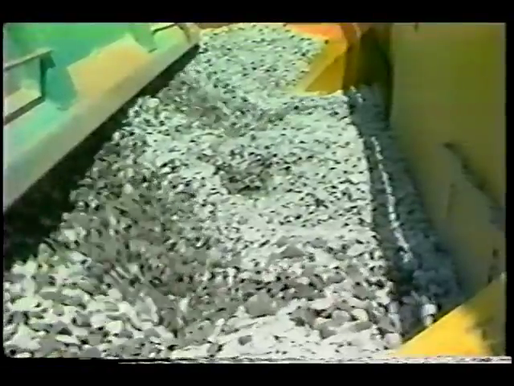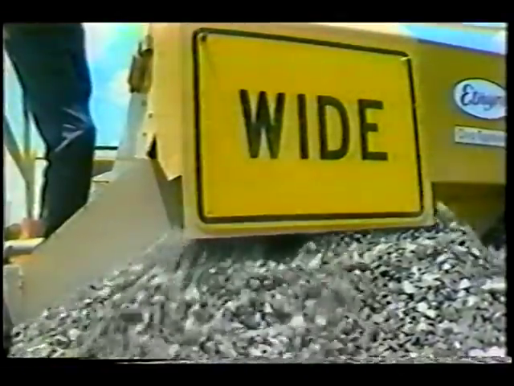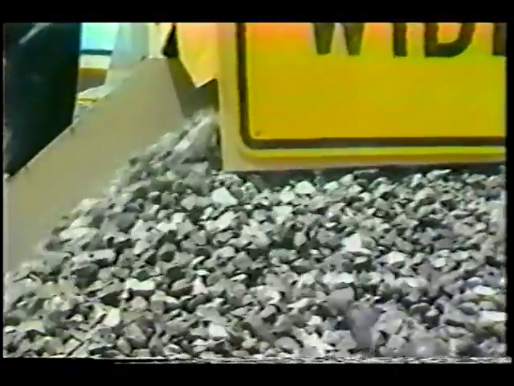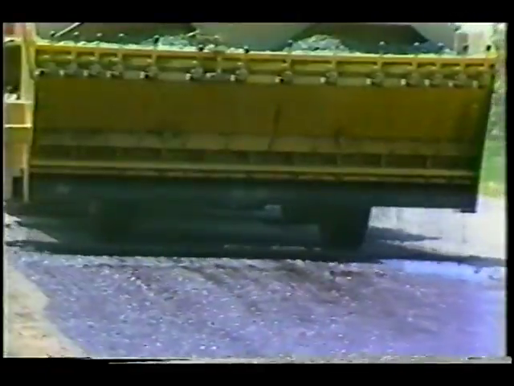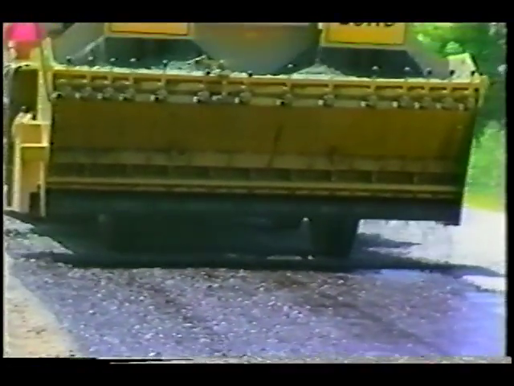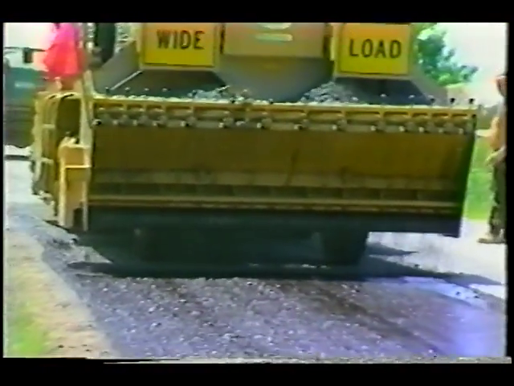Aggregate used for chip seals should be cubical in shape and as near to a one-size material as is economically feasible. Do not use a graded aggregate, as the smaller sizes may become immersed in the asphalt film. It is important that the aggregate be clean. If the aggregate contains a film of dust, clay, or silt, this may prevent a good bond from forming with the asphalt.